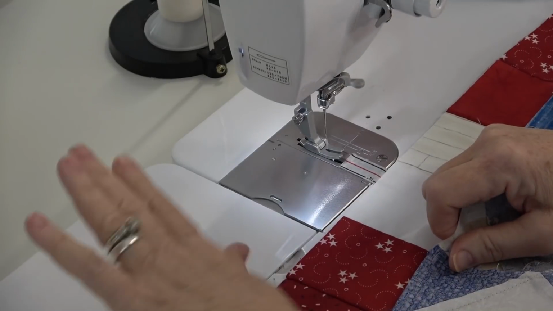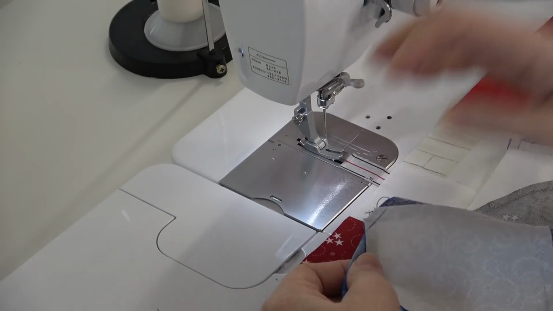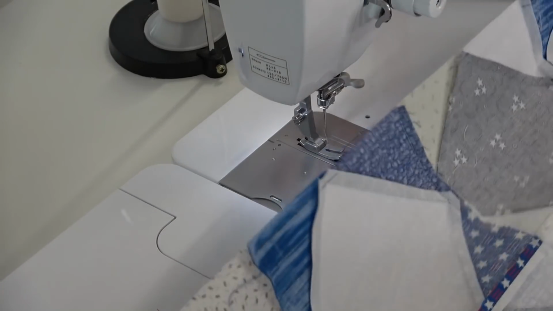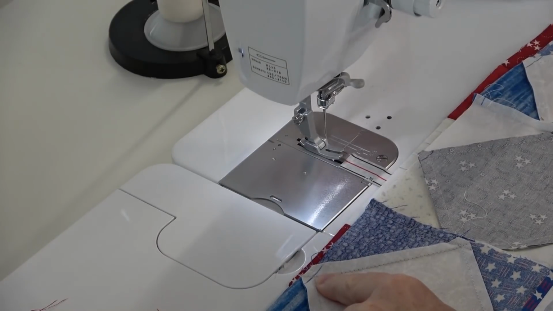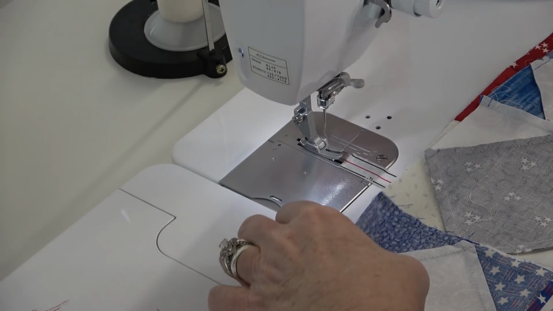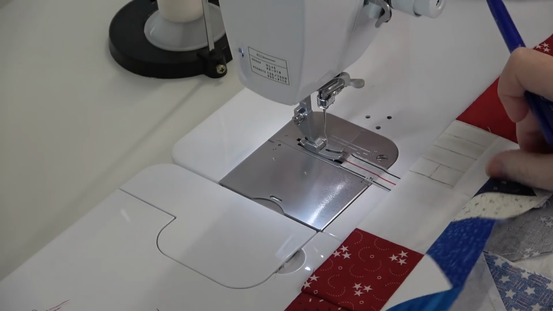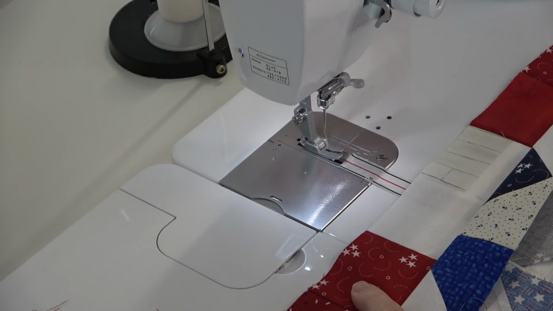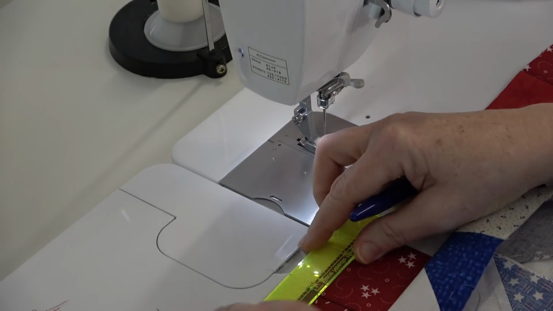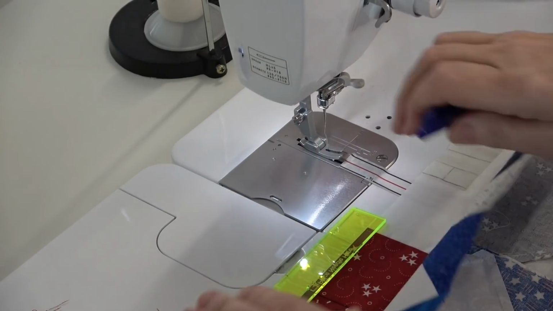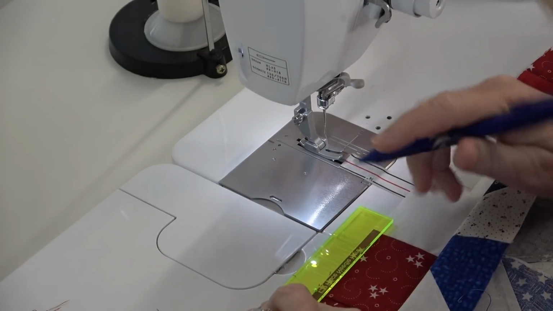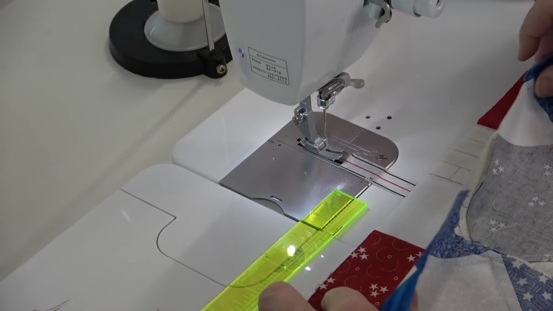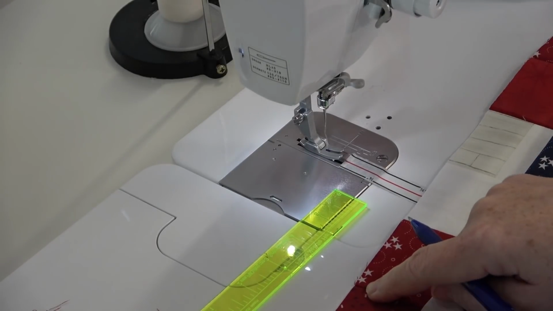All right, I need to put this center point right here. I have marked my landing strip. This is the middle of the blue field of blue, and I want to make sure that I get it in this seam right here, 1/4 of an inch in. And I have this little 1/4 inch ruler. Put that on there. Mark this. That's where I want that to hit. So I've marked a 1/4 inch seam here.